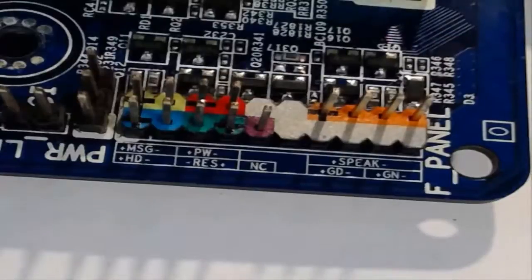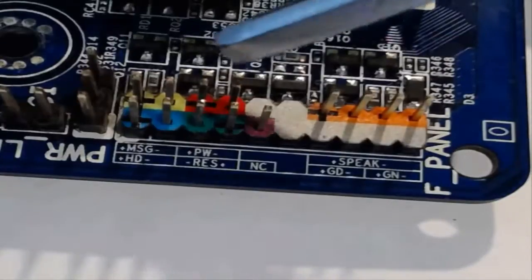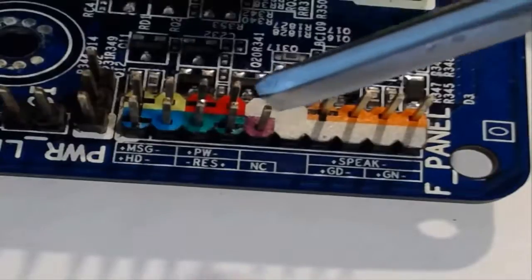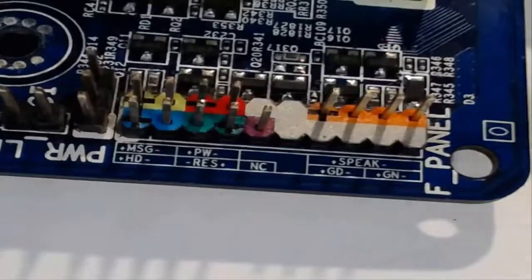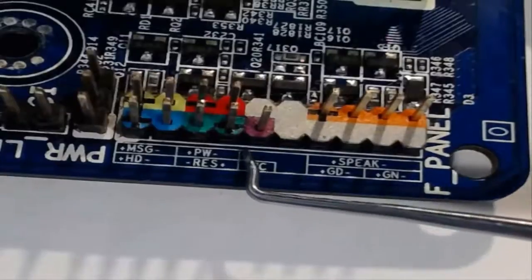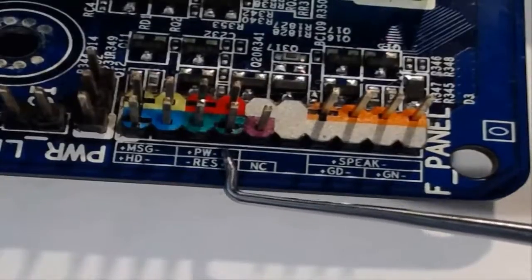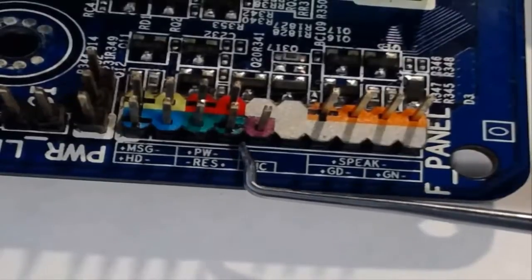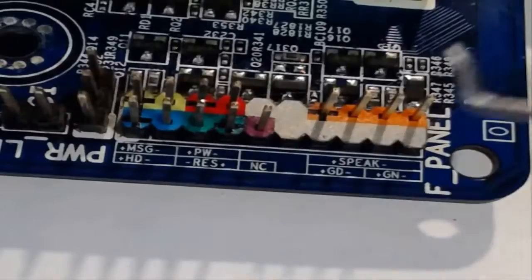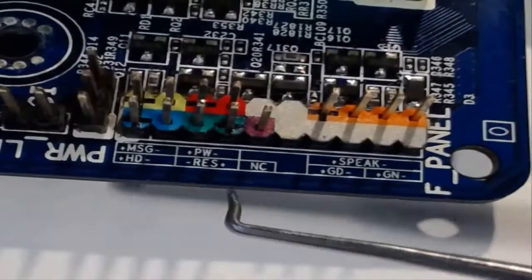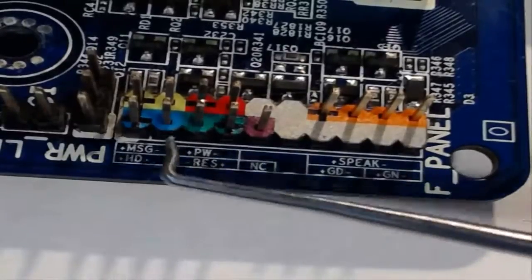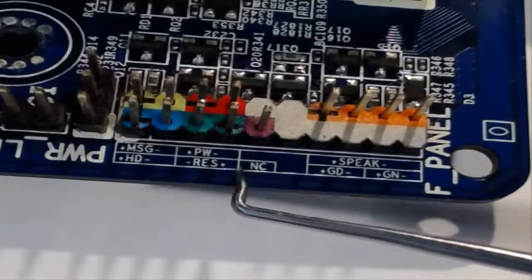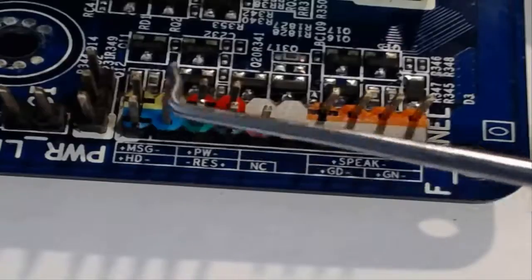The next one we'll be connecting is the power switch, which is the red one here, has the plus sign, and it also has the wording there on the board, power switch PW, and the plus is in front of the P and the minus is after the W. Then you have the reset switch, which is below that, which is the green one here, and the plus sign is after the S, and you can see the plus sign there.